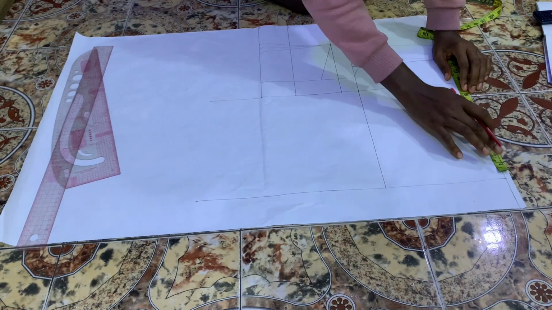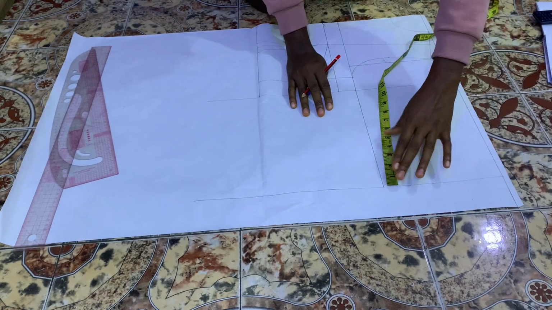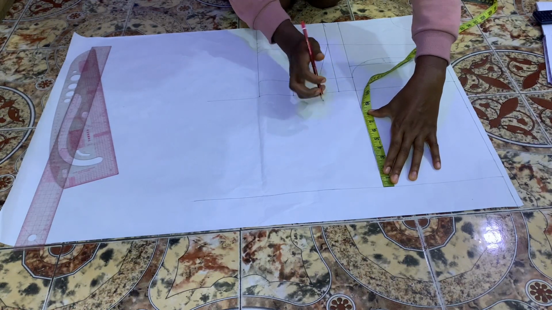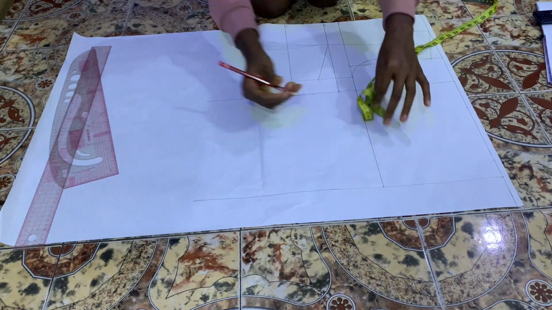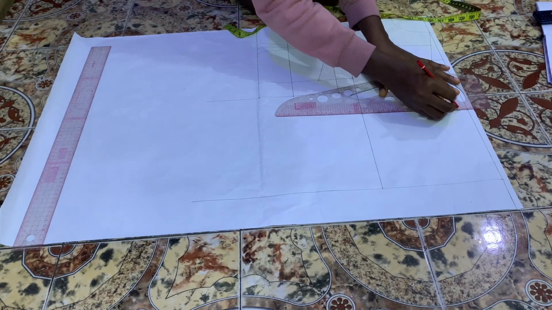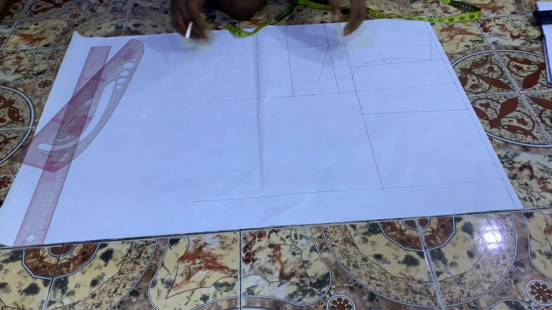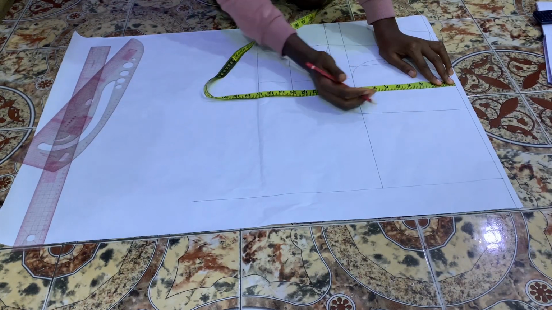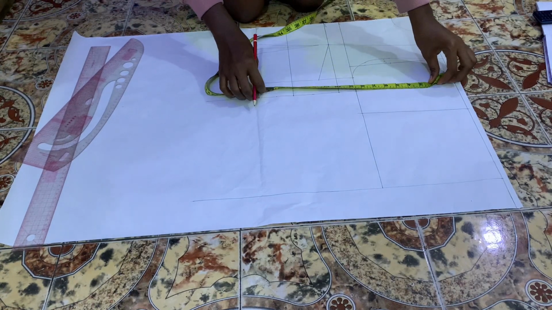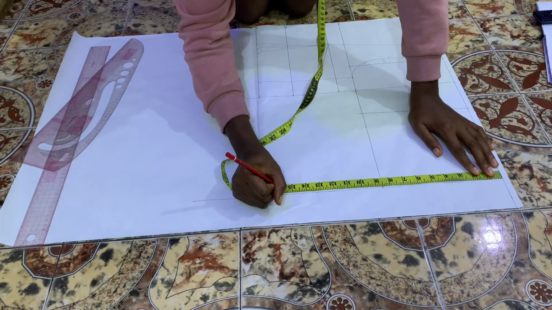So now I'm moving over to my back basic bodice, and I'm taking half of my shoulder measurement at my shoulder line and my chest line, but in this case I will be adding 0.5 inch to that measurement at my chest line, only at my chest line. So after connecting that with a straight line, you are going to take your back length measurement. This is just your front length minus your bust dart, so that is usually your back length. After that, you are going to connect with a straight line.